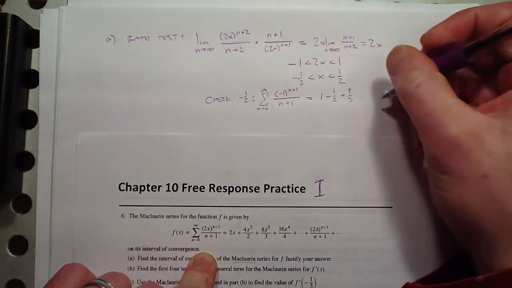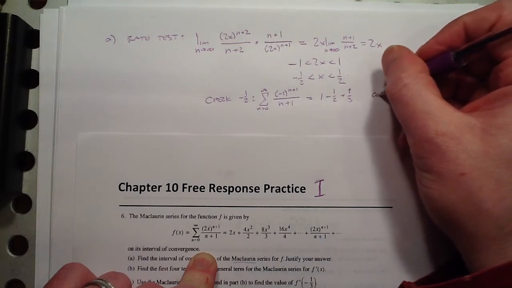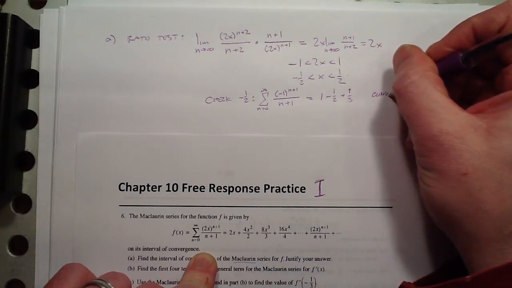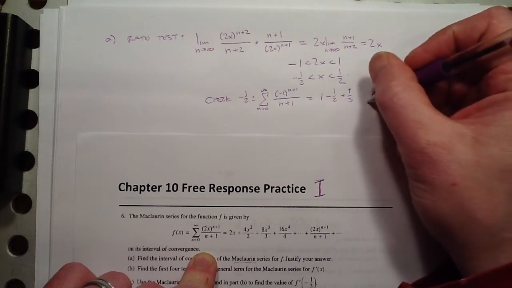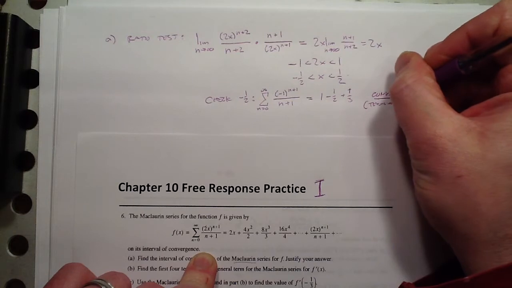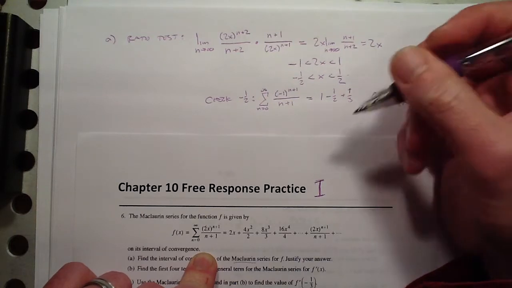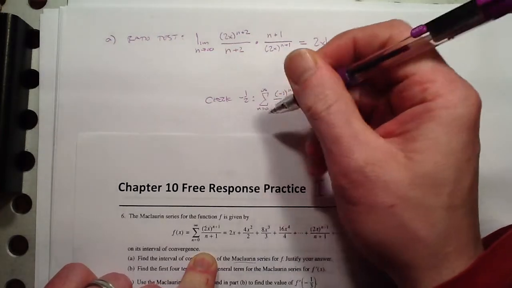That's the alternating harmonic series that converges. Because terms go to 0 and it alternates, right? That's all you need for an alternating series.